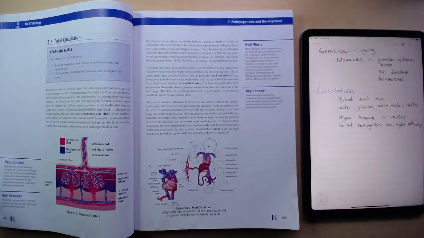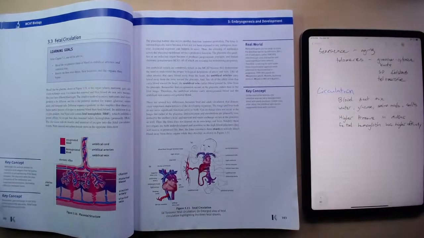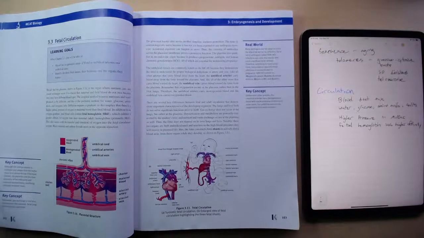Placental barrier also serves another function, immune protection. The fetus is immunologically naive because it has not yet been exposed to any pathogens. However, accidental exposure can happen in utero. Thus, the crossing of antibodies across the placental membrane serves a protective function. The placenta also qualifies as an endocrine organ because it produces progesterone, estrogen, and human chorionic gonadotropin, all of which are essential for maintaining pregnancy.